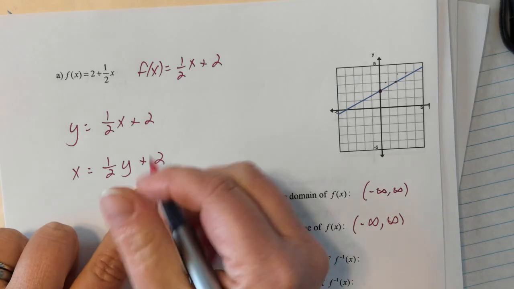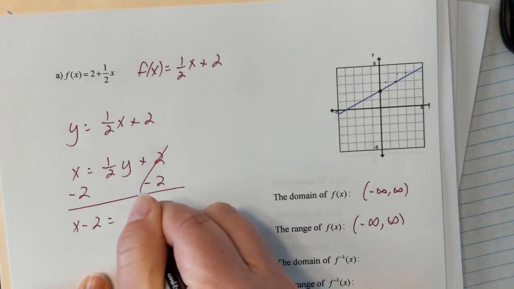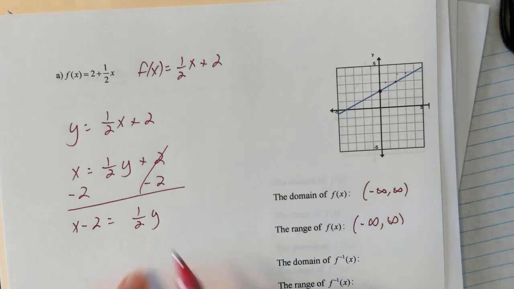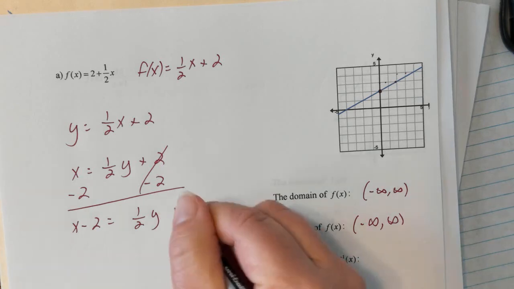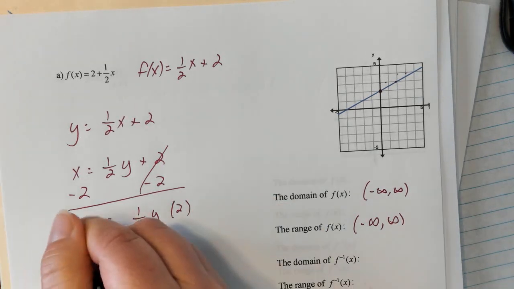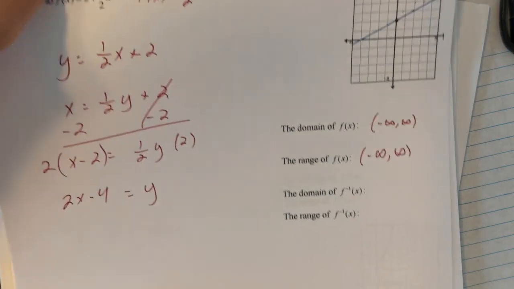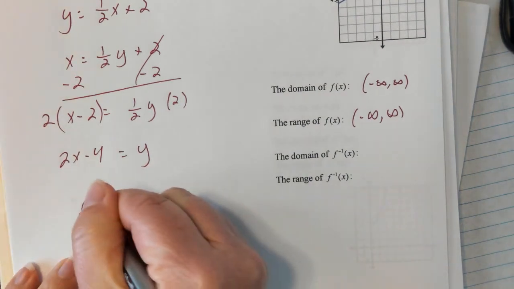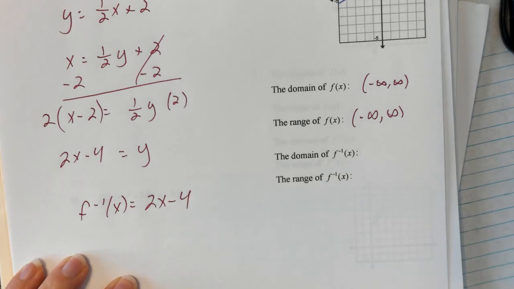So in order to get this y by itself, we'll probably need to subtract 2. So x minus 2 is 1/2 y. And then to get the y by itself, we need to get rid of the 1/2. So we can either divide by 1/2, or I think multiplying by 2 is easier. So if I multiply the right by 2, I better multiply the left by 2. And that will get y alone. 2 times x minus 2 is 2x minus 4. And then the last step is instead of y, let's use the f inverse symbol. So f inverse is 2x minus 4.